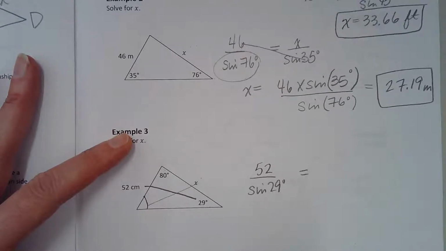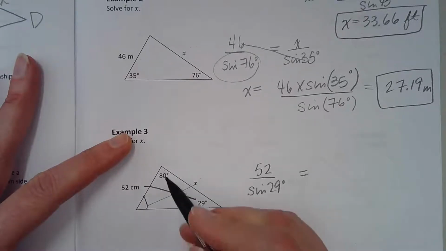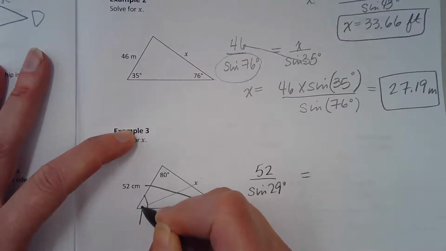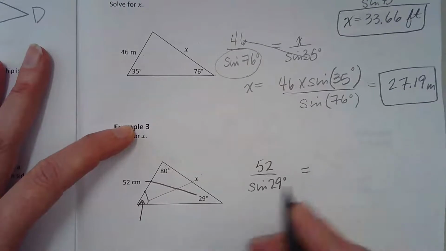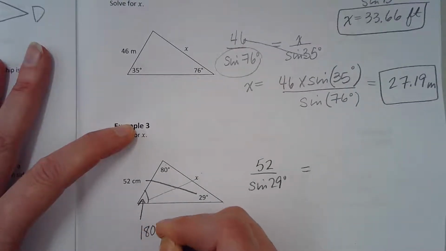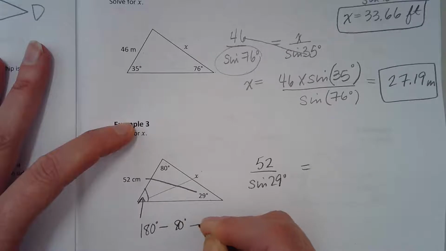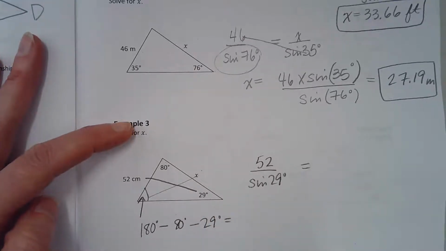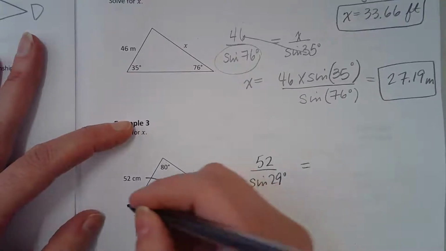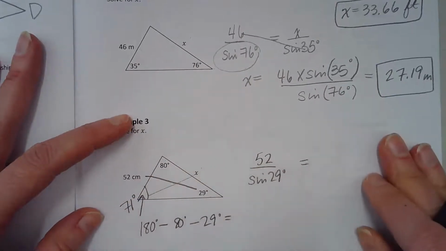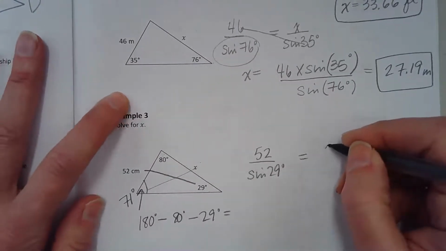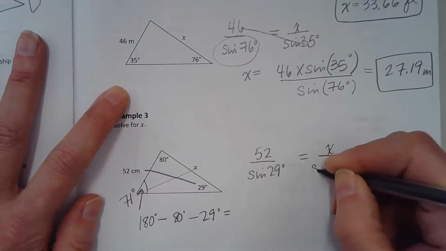You have to find the other side, or the other angle. I'm not asked to find the other side, so I don't care about that. But I could easily find this third angle that's missing. How? 180 minus the other two. If you're missing an angle, it's no big deal if you know two of them. So this is going to be 71 degrees. Problem solved. So X's partner is sine of 71.